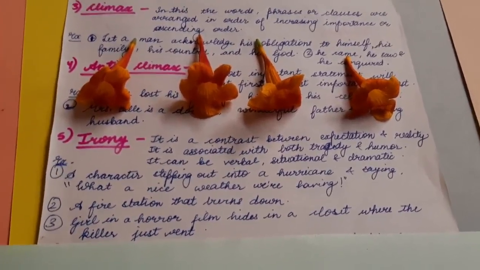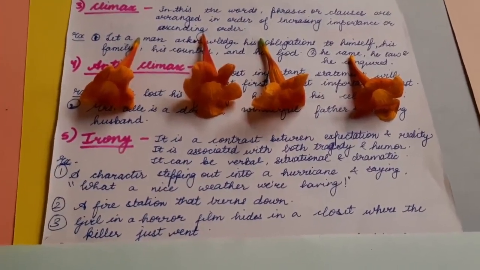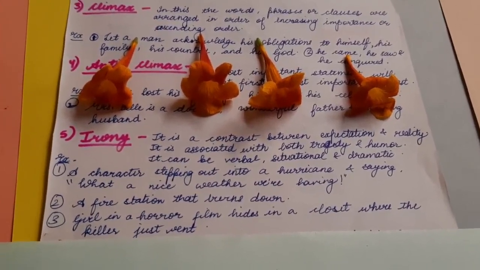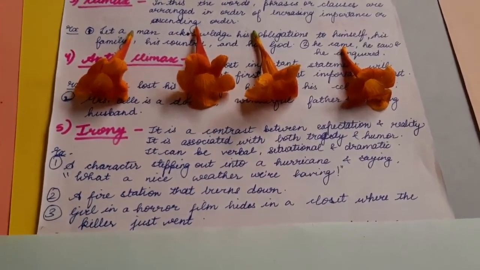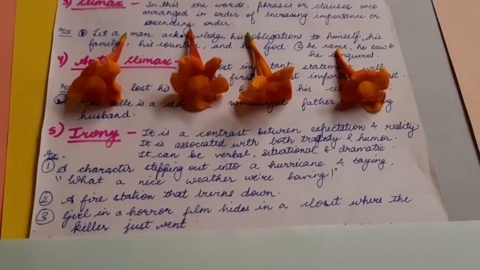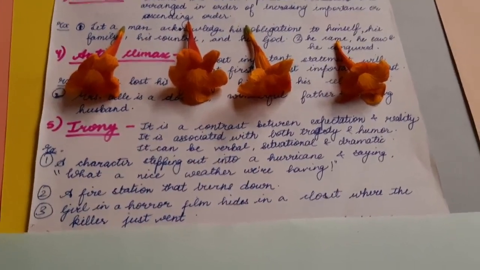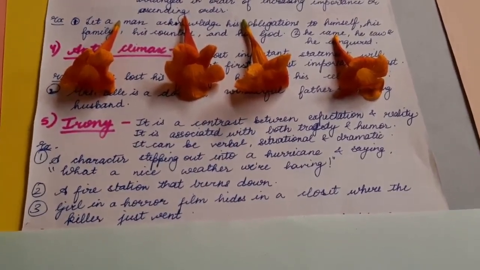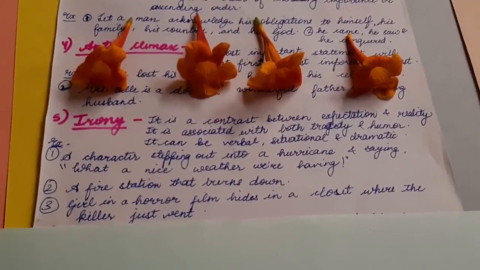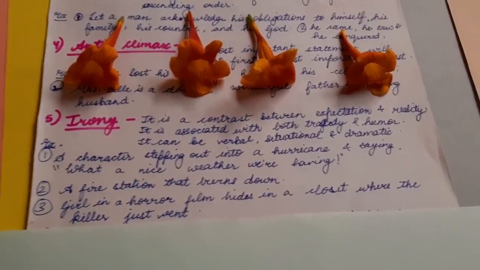The next one is situational, a fire station that burns down. So it's irony because it's really impossible that a fire station can burn down, because a fire station is for blowing out the fire, and how can it just burn down? So it's a kind of irony situation over here.